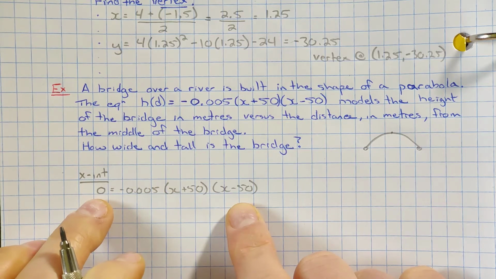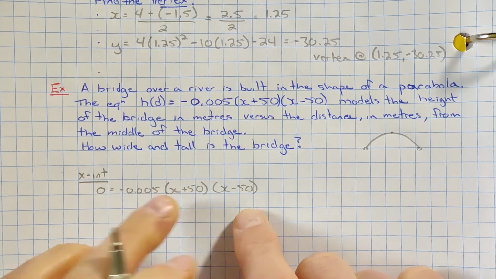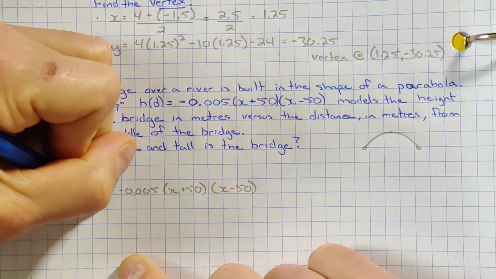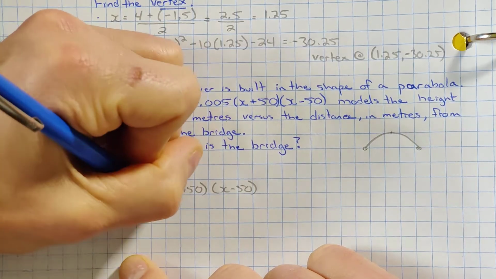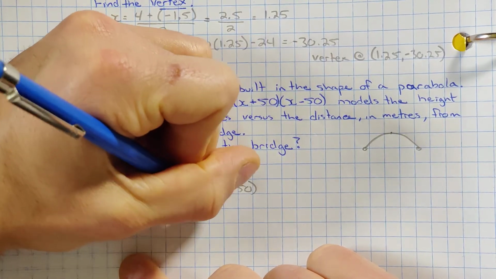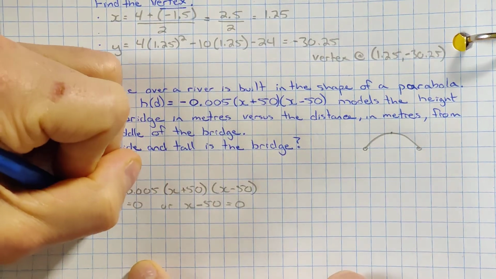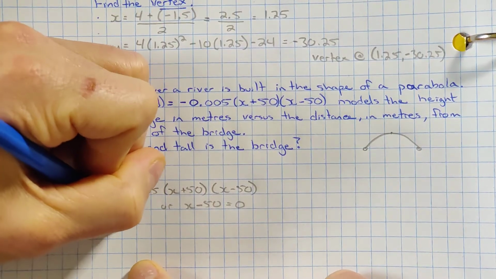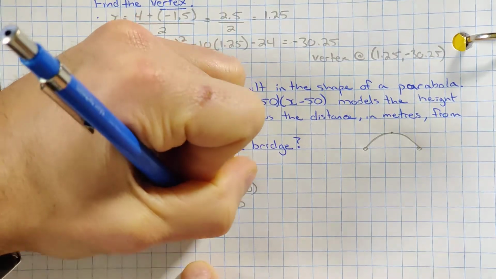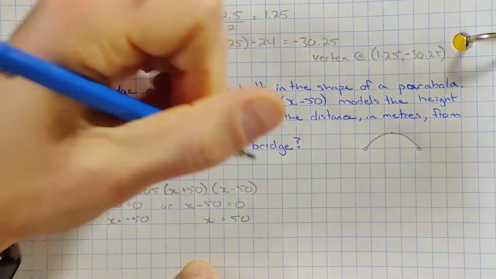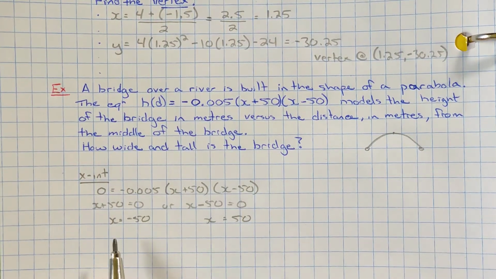So we're finding the height of 0. That means one of these two factors has to be 0. So either x plus 50 equals 0 or x minus 50 equals 0. In that case, we get x equals negative 50 when we work that first one out, and x equals positive 50. So those are my x-intercepts.